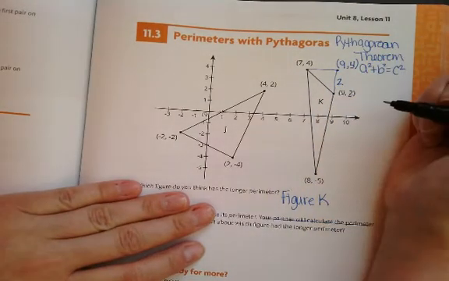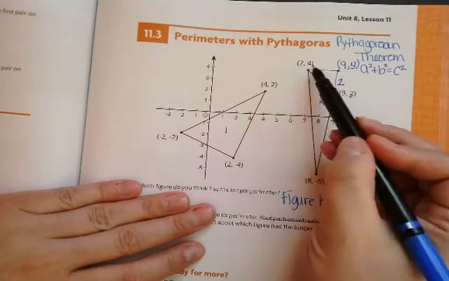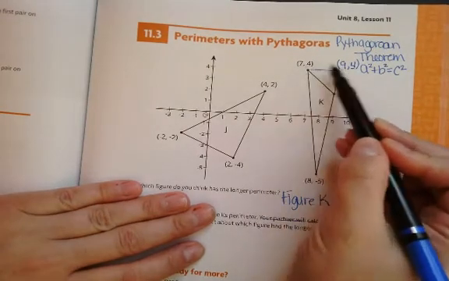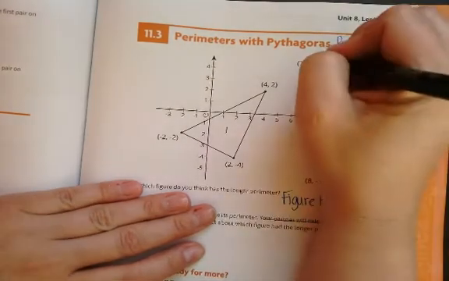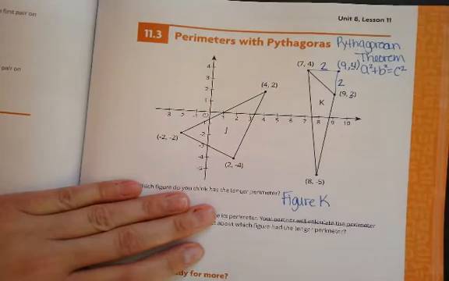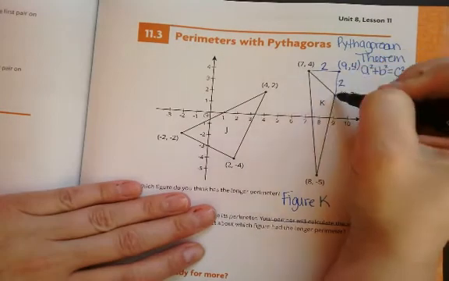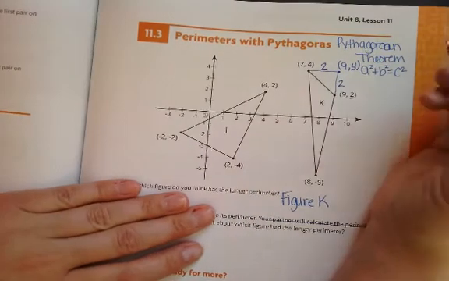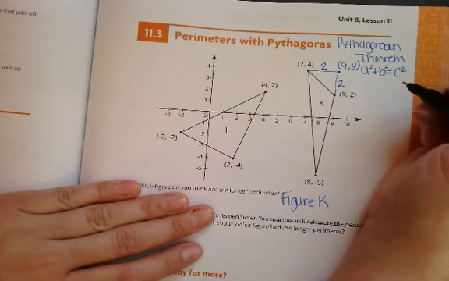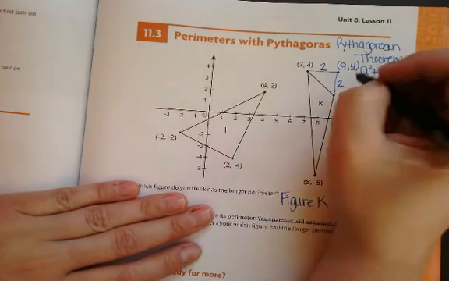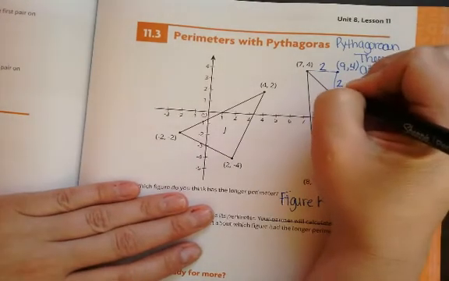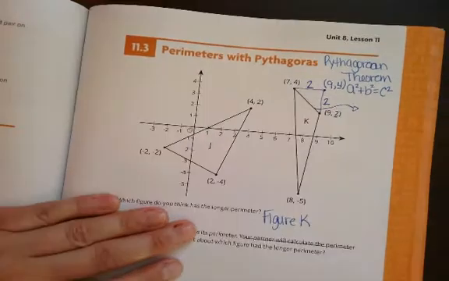For example, we can figure out this length is 2, because from 4 to 2 is 2. We can figure out this one, because the 4's are the same. 9 minus 7, we get 2. So now the only one left to figure out is this one, which is the one we need for the perimeter. That's where we're going to do a squared plus b squared equals c squared.